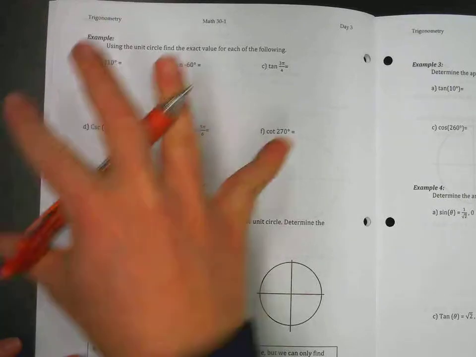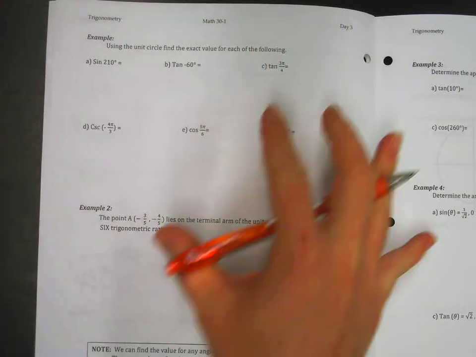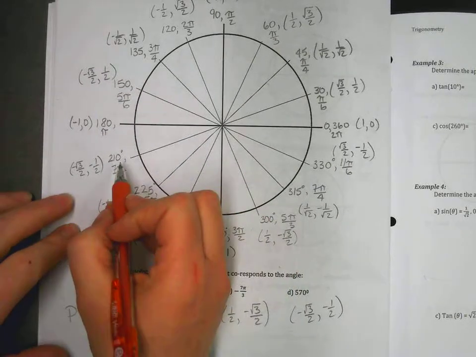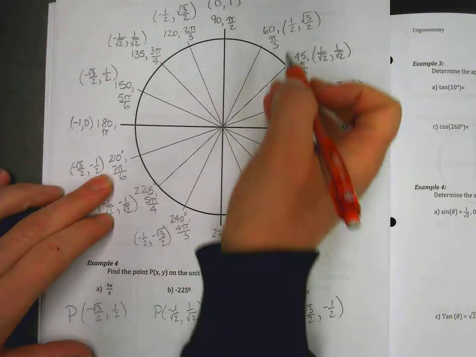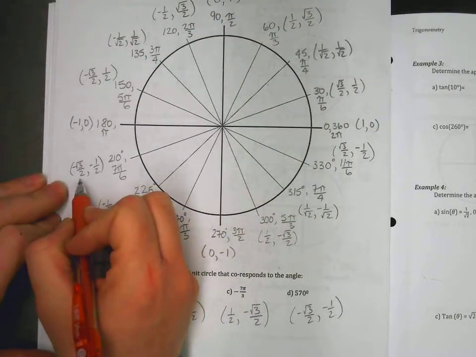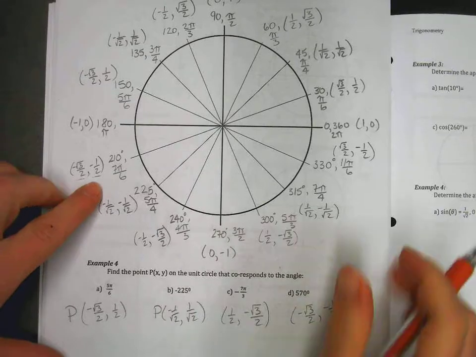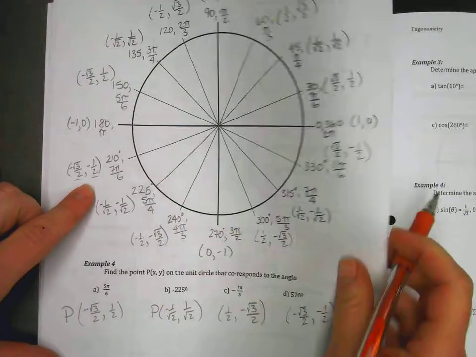So when you start to do these questions, we're just going to refer directly to our unit circle. So on our unit circle, look up 210 degrees. And I know as I rotate here, remember that my x-coordinate would represent our cosine ratio. Our y-coordinate is going to represent our sine ratio. So sine of 210 degrees should be negative 1/2.